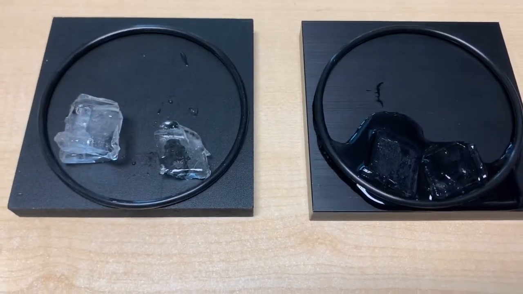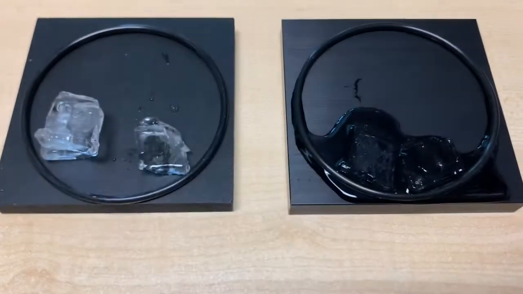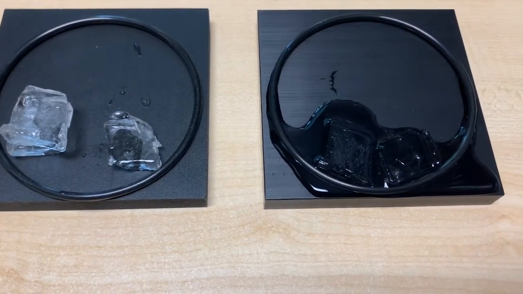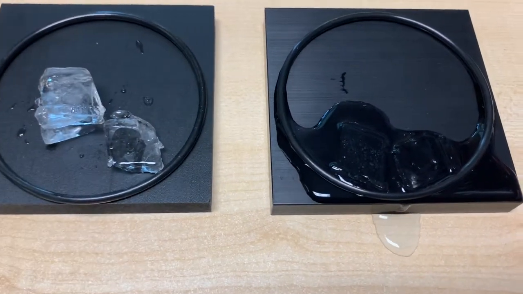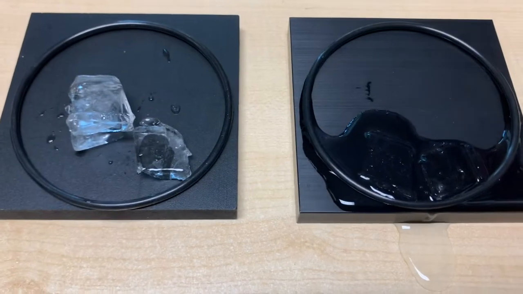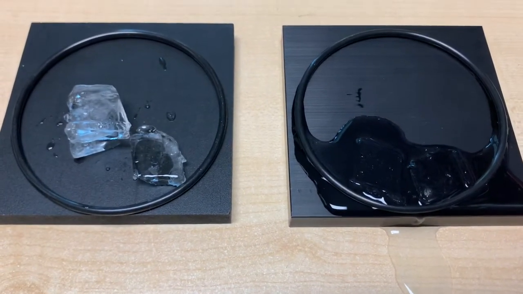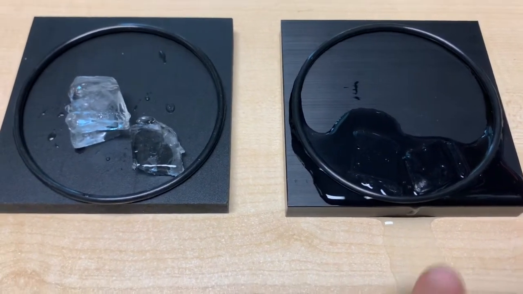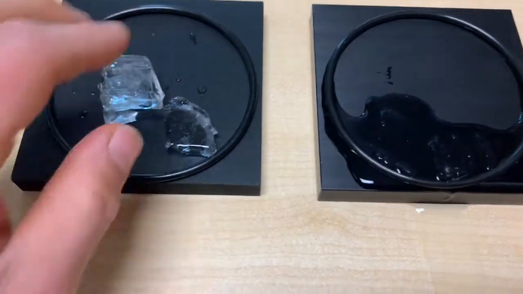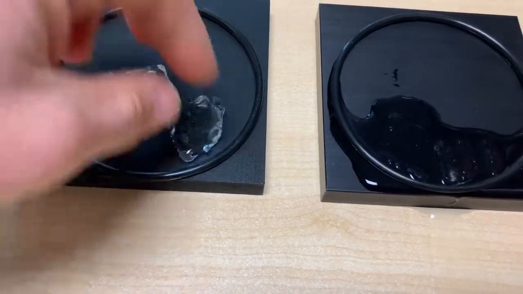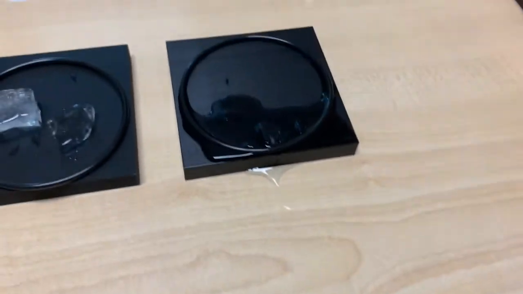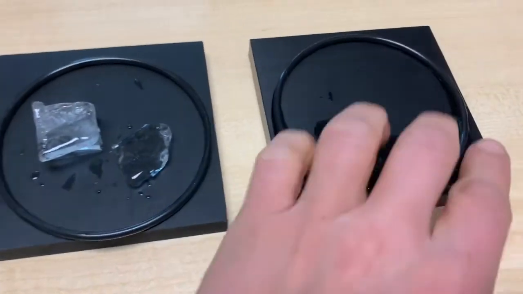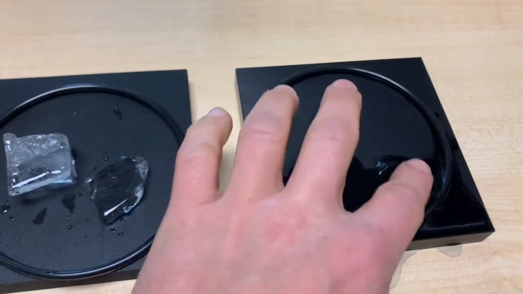So as time is going on here, the ring is supposed to keep the water in, but this desk is slanted. So as you can see, the ice is melting a lot faster on the metal one. These haven't even started melting yet, really, over here. And I'm about to have some water in my lap here in a second. Okay, so that's pretty much done. So there you have it.